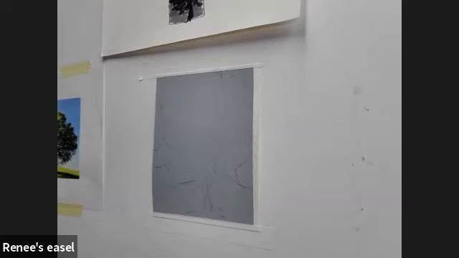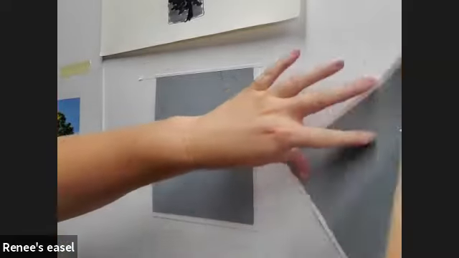Hold on, we'll do a little tester. I'm going to put up a scrap piece, another piece of paper here. So let's talk about these greens and we'll talk about the blues before we put them down. How about that?